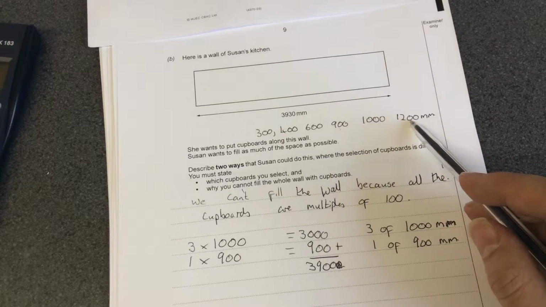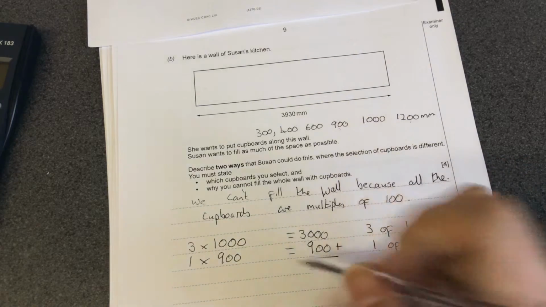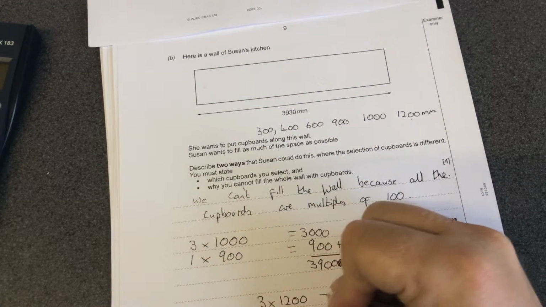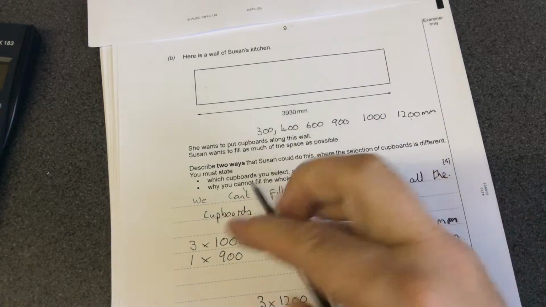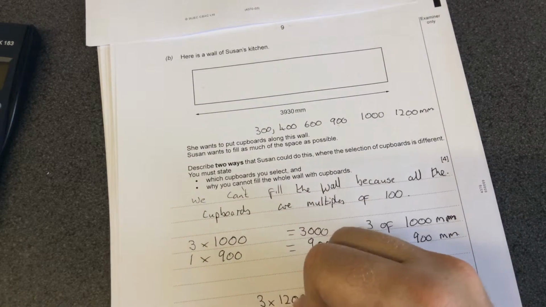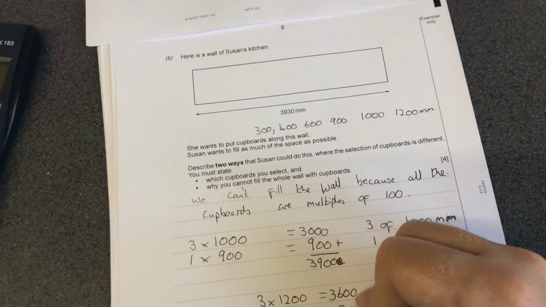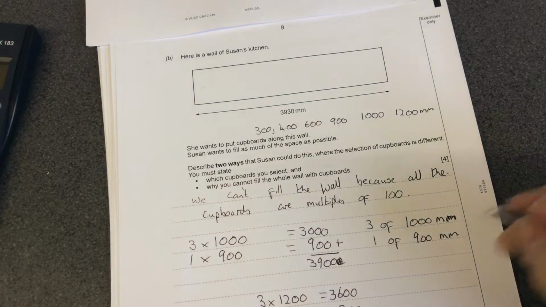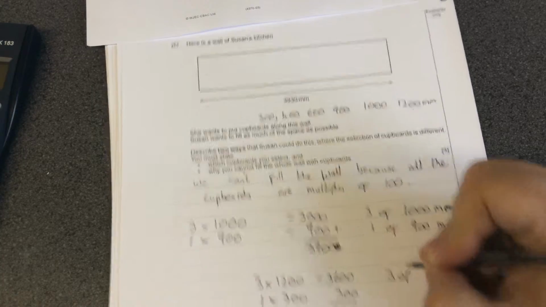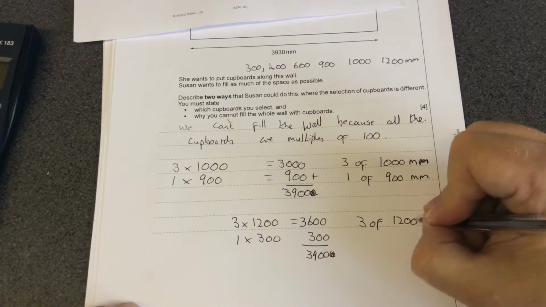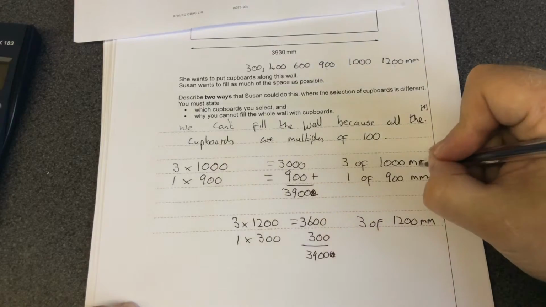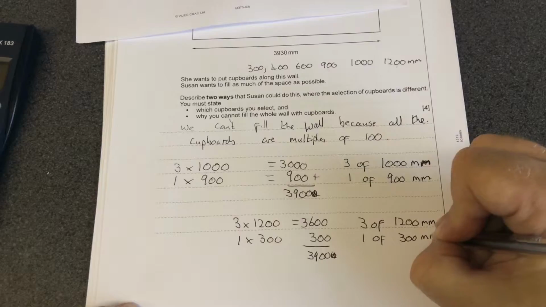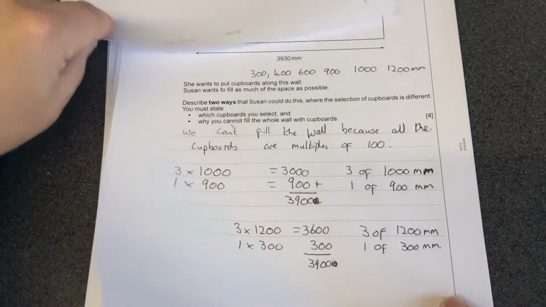If I had another way, 3 12s are 36, so I could have 3 times 1,200, which is 3,600, and then add on the 300, so 1 300, and that one would also make 3,900. So 3 of 1,200 and 1 of 300 millimeters. So there are 2 ways of actually working it out.